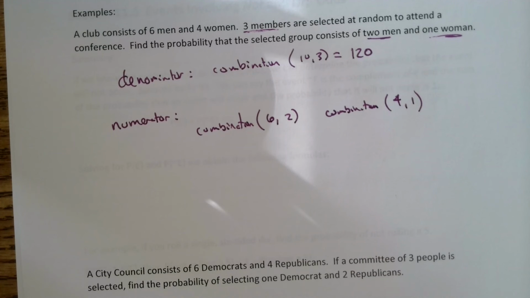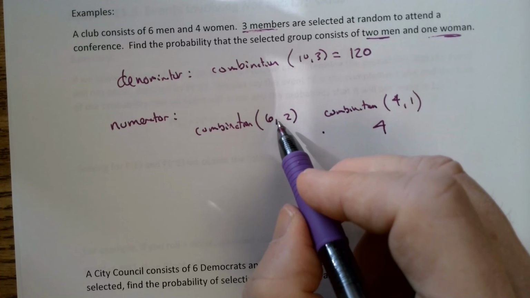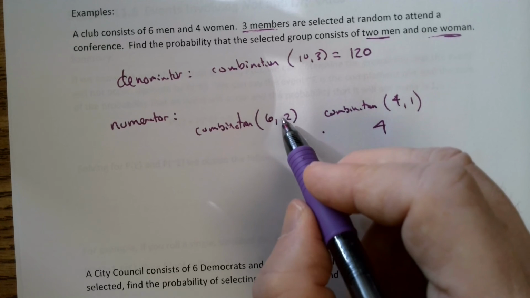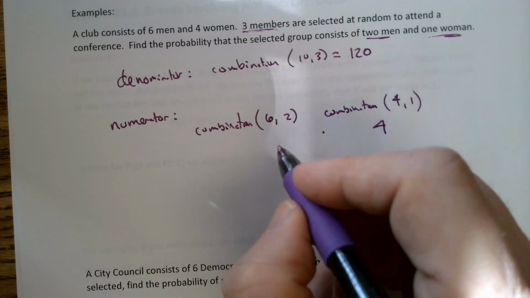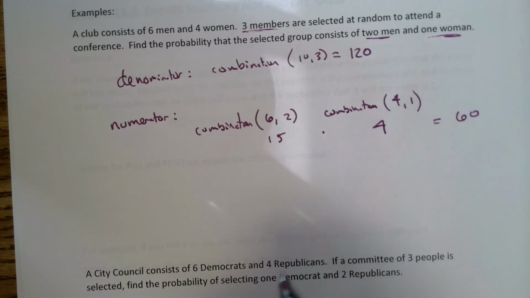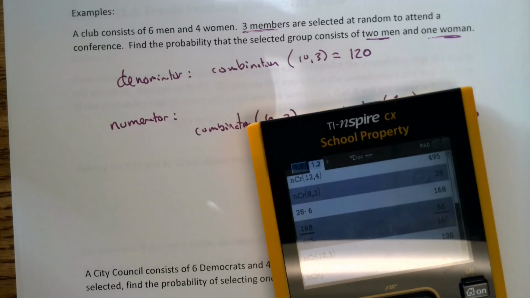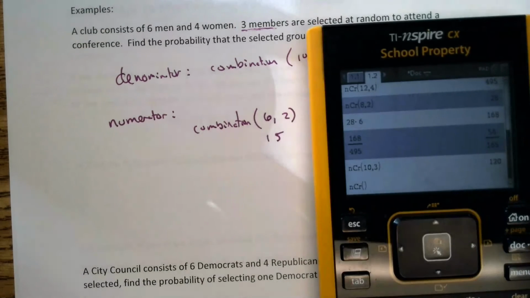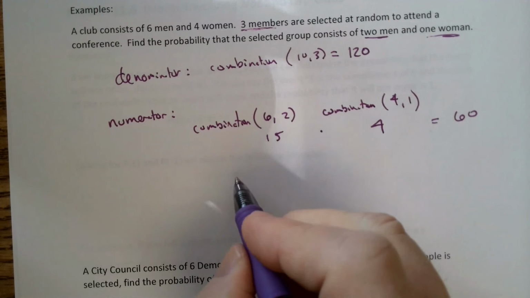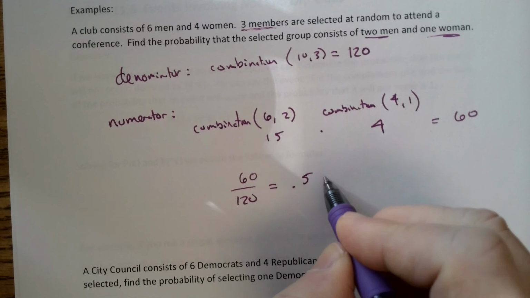Well, I know what that is. That's 4. And 6 combination 2 is 3 times 5, 15. So that's equal to 60. 6 comma 2. So it's 60 over 120, which is 0.5 or 1/2.